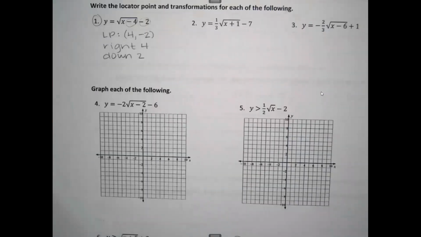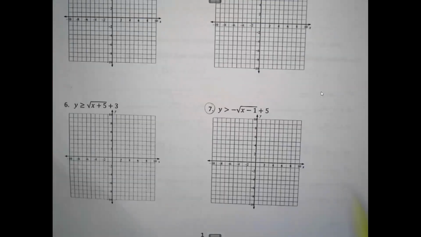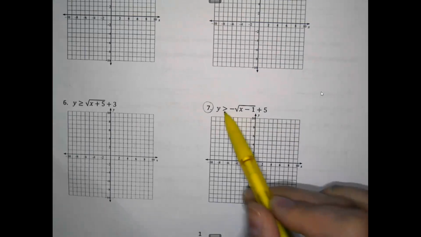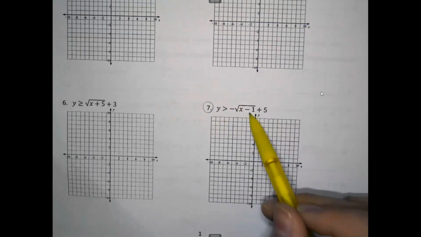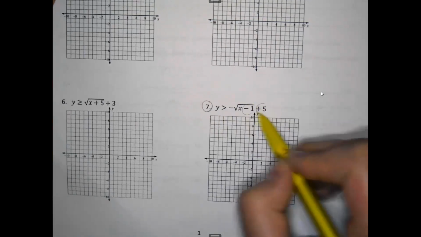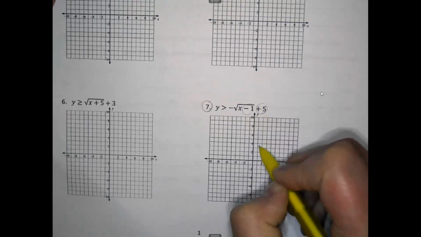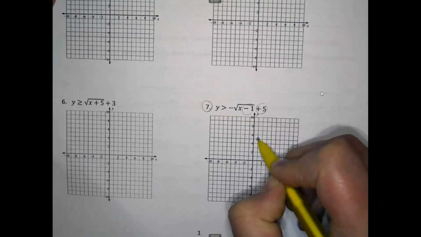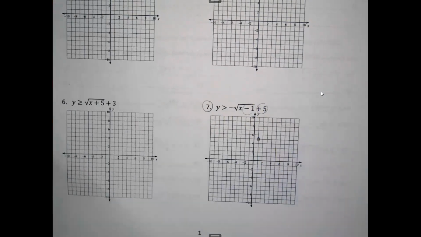Next section just asks you to graph. These ones are kind of funky, so I wanted to do one of the ones that had an inequality. So first I'm going to look for the locator point. That would be +1, +5. So to the right 1 and up 5. And then I'm going to go ahead and plug that into Desmos and get the rest of the points so that I can graph them.